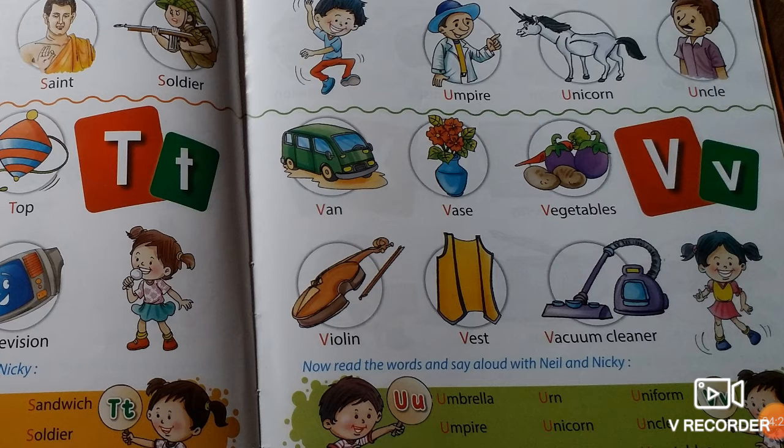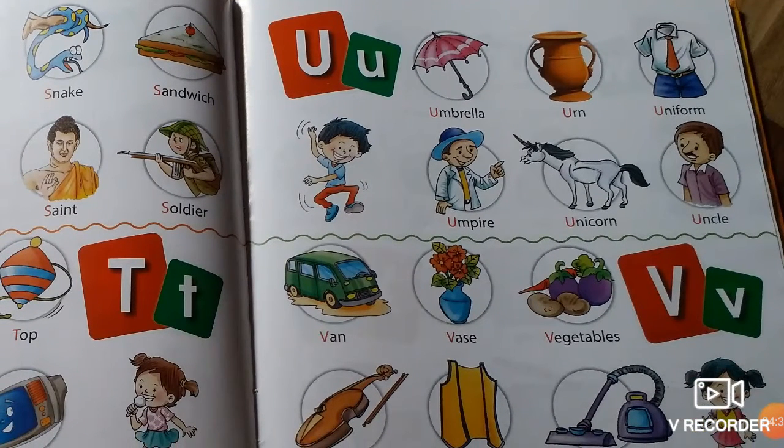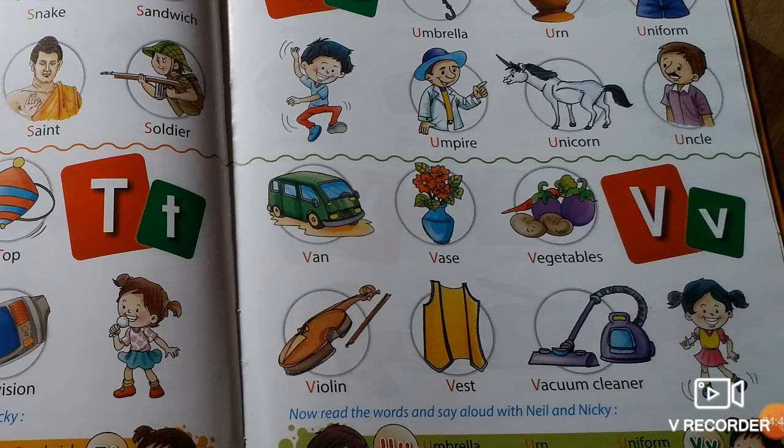Now read the words and say aloud with me. U for umbrella, U for urn, U for uniform, U for umpire, U for unicorn, U for uncle. V for van, V for vase, V for vegetables, V for violin, V for waste, and V for vacuum cleaner.